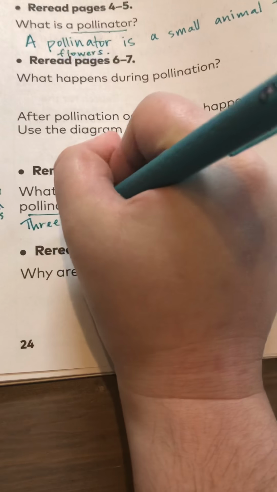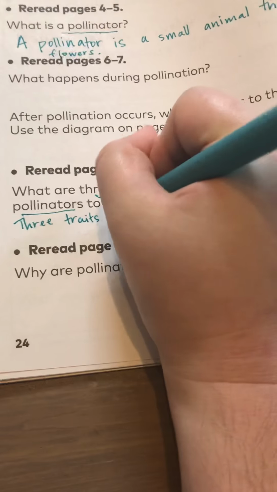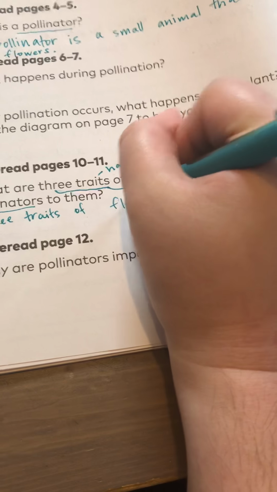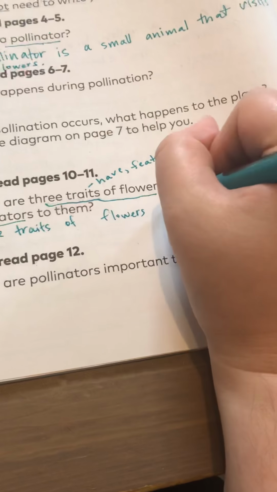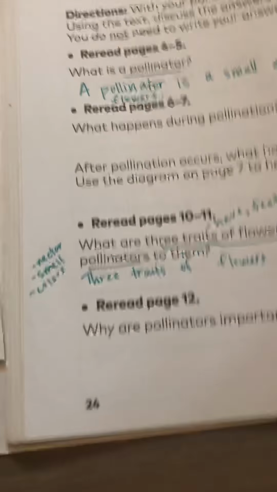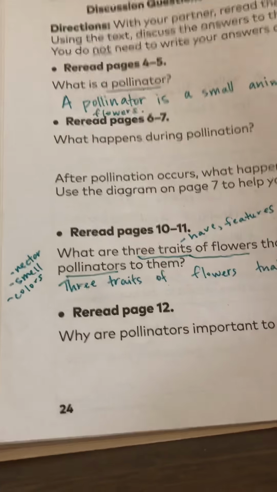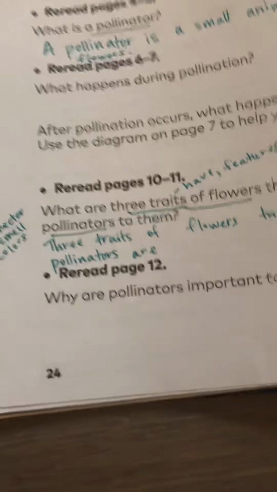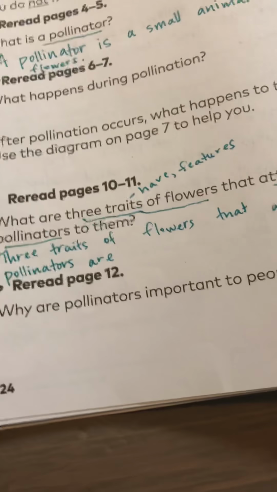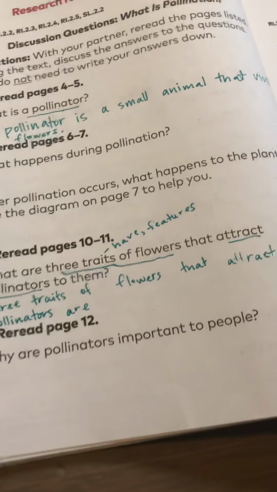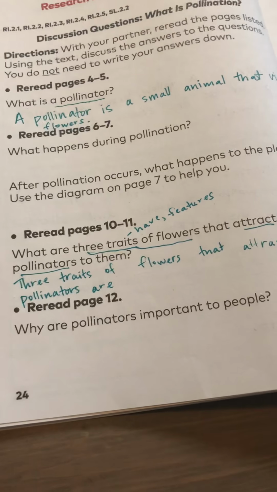3 traits of flowers that attract pollinators are. So 3 traits of flowers that attract pollinators are. We haven't even answered the question yet, friends. We've just set up our answer using keywords from the question.